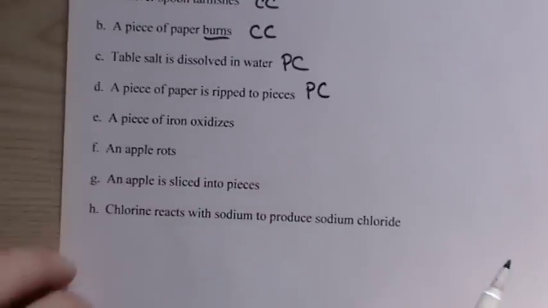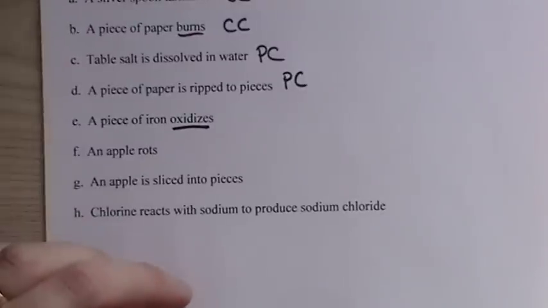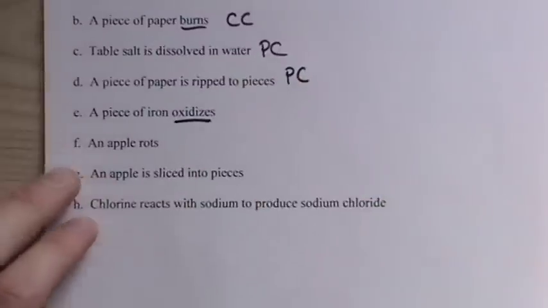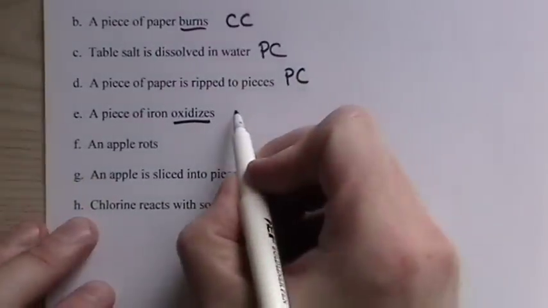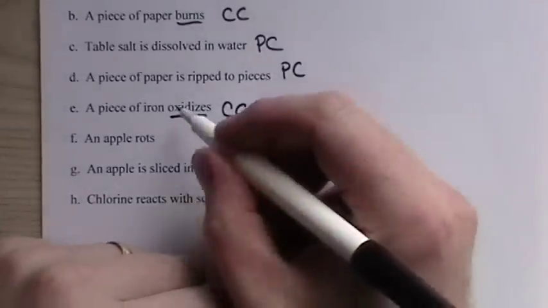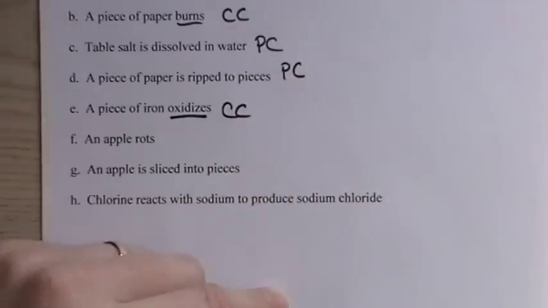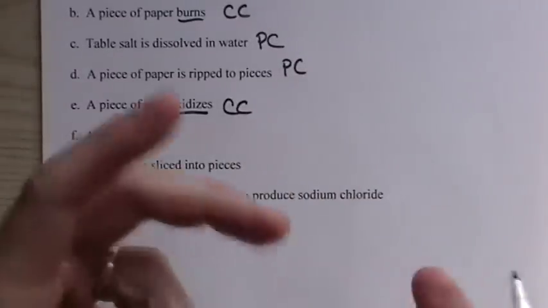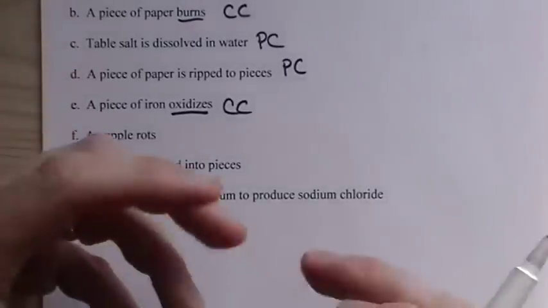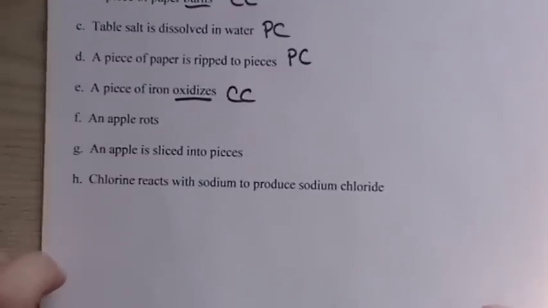A piece of iron oxidizes. Oxidizes means, in this case, that it's going to be reacting with oxygen. But when you see oxidizes or burns, it means that there's a chemical reaction. So that's a good thing to look at. But if you think about iron oxidizing, what happens? It turns from a shiny metal to an orange-brown, brittle substance. So it's changed color, it's changed the density that it has, it's become brittle. Definitely a chemical change.